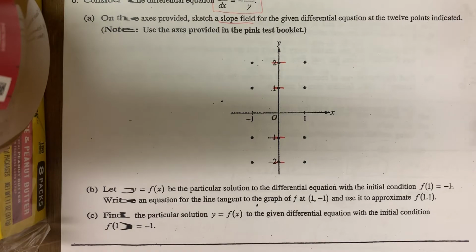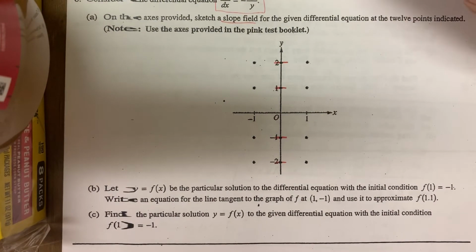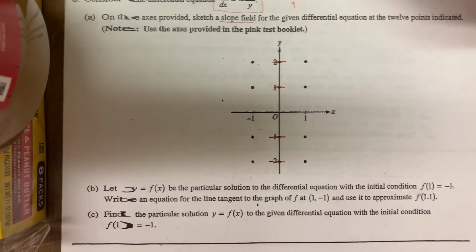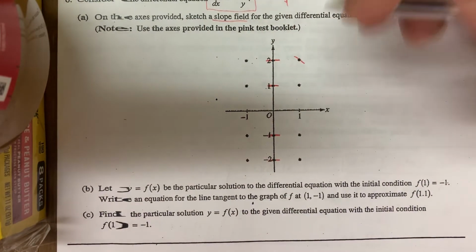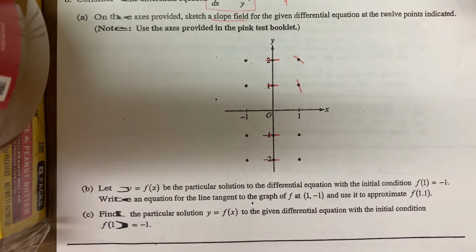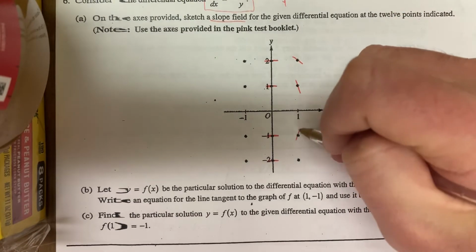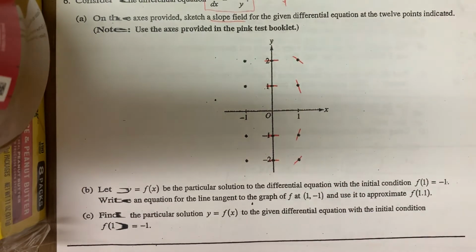Here, all these points have an x coordinate of 1. If x is 1, negative 2 times 1 is going to be negative 2. You just have to worry about negative 2 over whatever y is equal to. Negative 2 divided by 2 is negative 1. Negative 2 divided by 1 is negative 2. Negative 2 divided by negative 1 is going to be positive 2. And negative 2 divided by negative 2 is going to be positive 1. So it looks something like that.